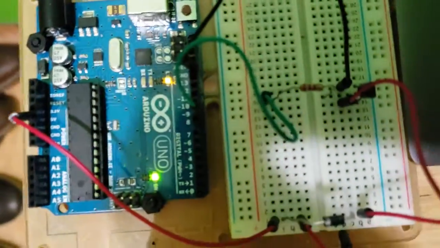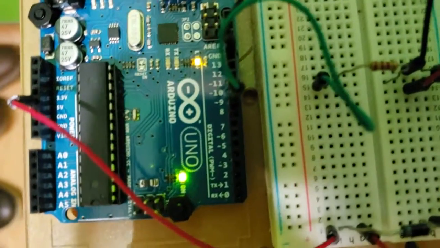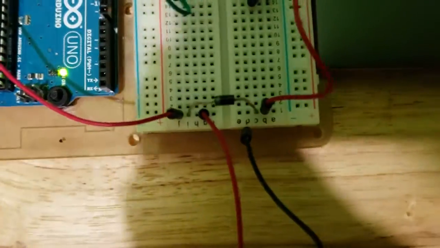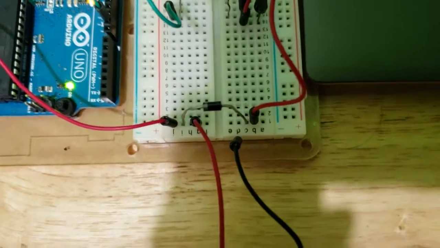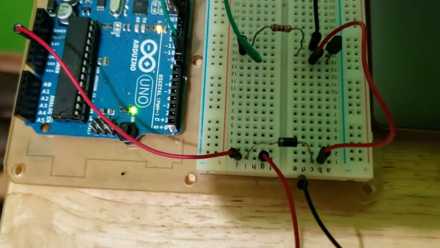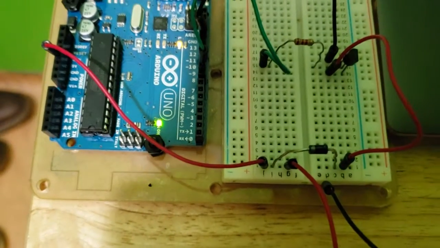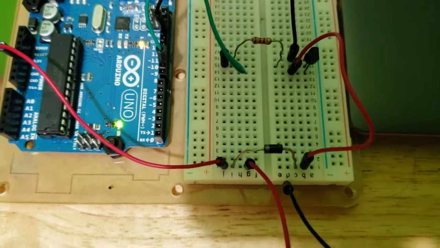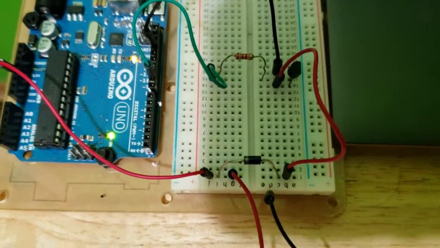Then, since we're going to be working with the motor, we are providing 5 volts through this red wire. And here we have the diode connected as well. The way the diode works is we have power coming from the Arduino board to the diode, and the diode allows it to go only one way.